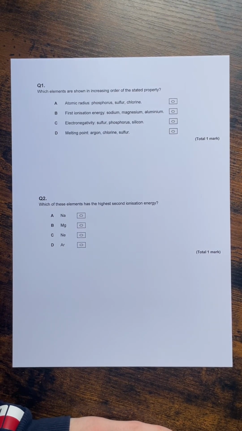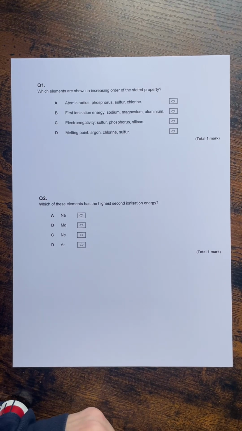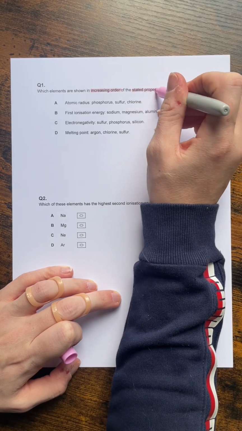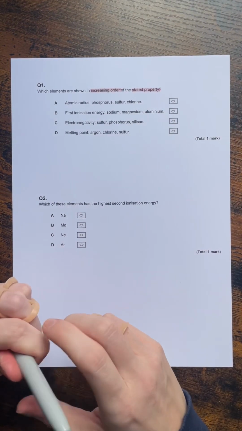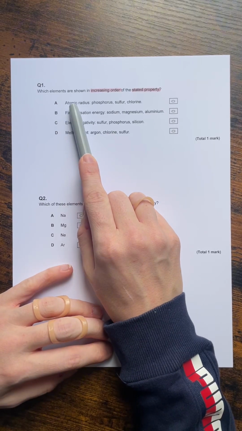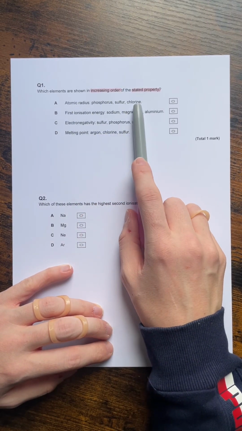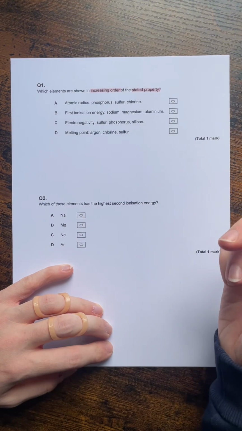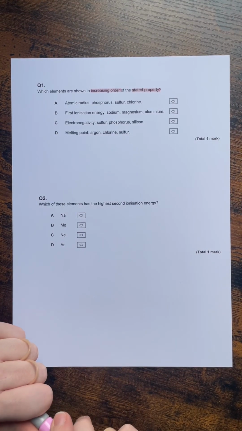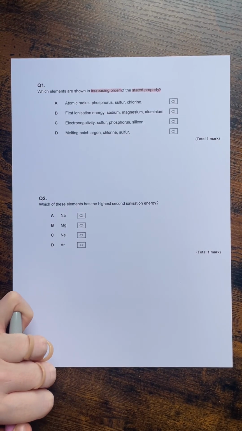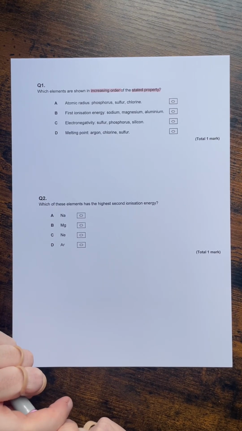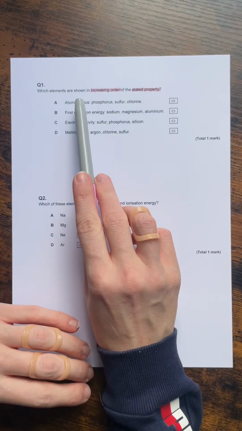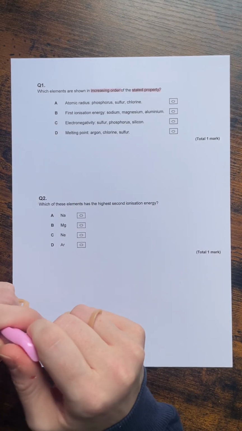So starting with the first one, we have to find which elements are shown in increasing order of the stated property. So for example, for atomic radius, do the atoms get bigger going from phosphorus to sulfur to chlorine? For first ionisation energy, do they get bigger going from sodium to magnesium to aluminium? That sort of idea. The other two we've got to decide about are electronegativity and melting point. So as well as being a periodicity question, because for the group 3 elements in particular, we do need to know trend in atomic radius, first ionisation energy and melting point.